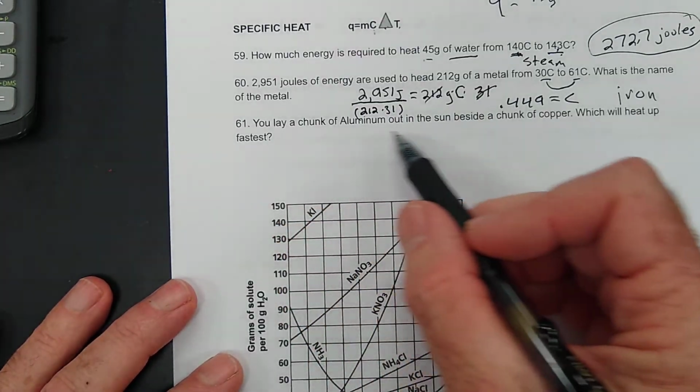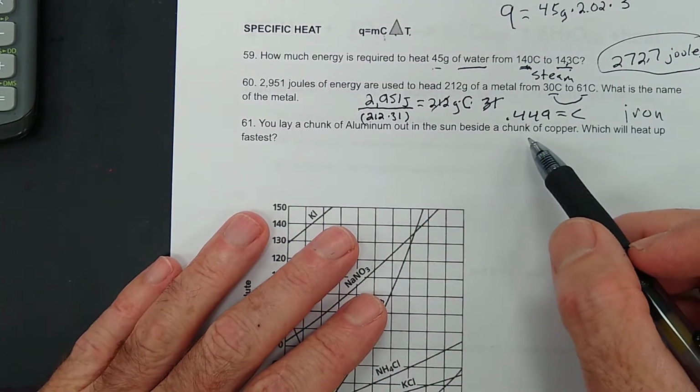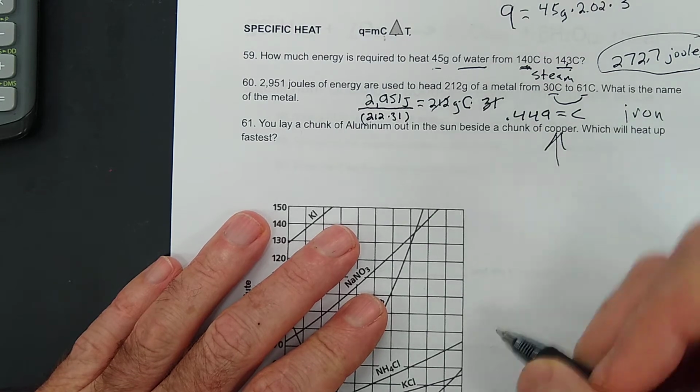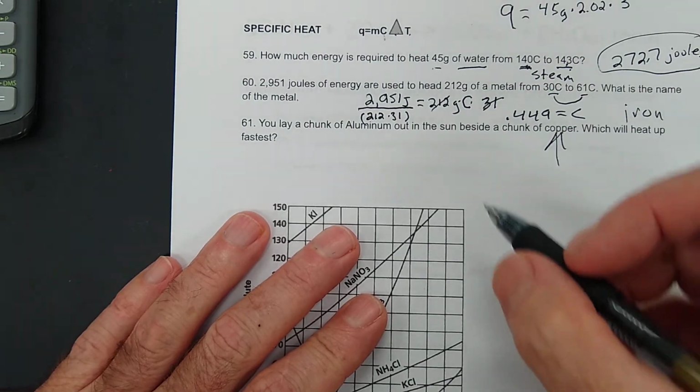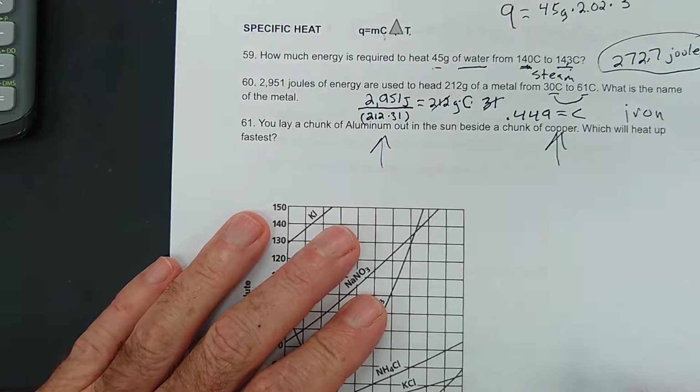61, you lay a chunk of aluminum in the sun beside a chunk of copper. Which will heat up first? The copper. Which would eventually hold more heat? The aluminum.